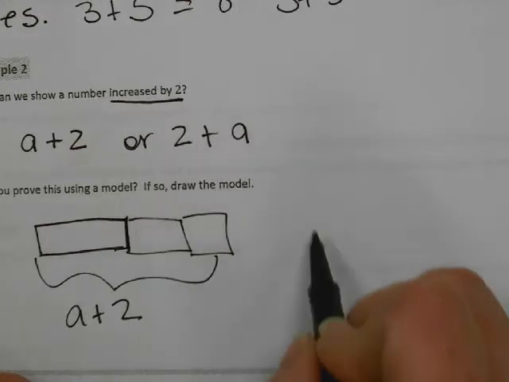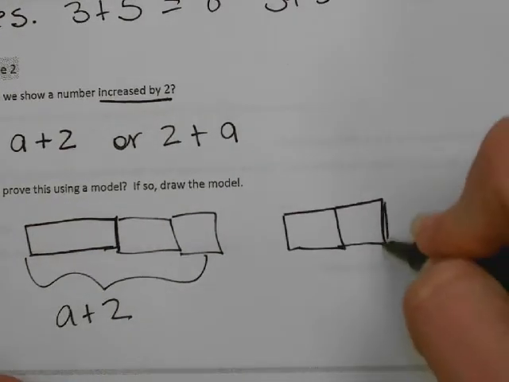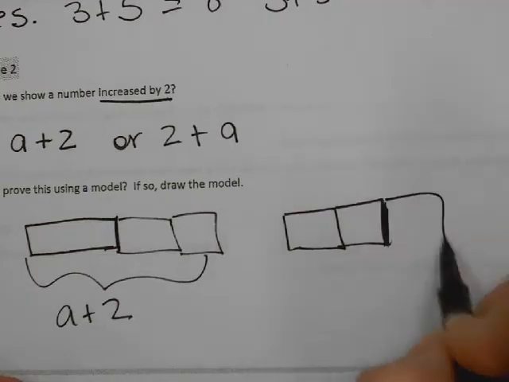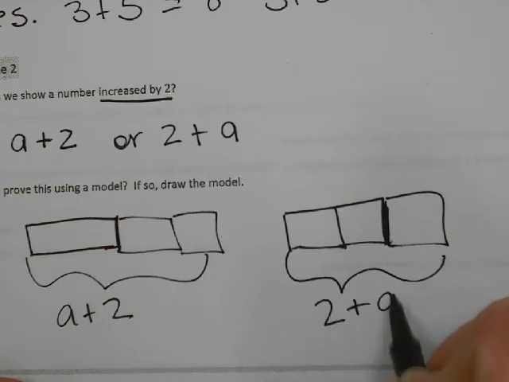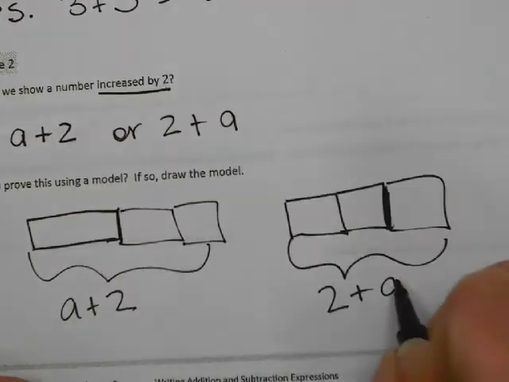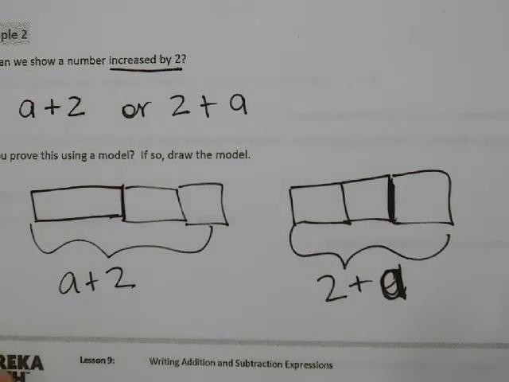If I was going to do 2 plus A, then I would start out with 2 bars. Again, do that darker black line to separate, and this would represent A. So this would be 2 plus A. So again, remember, this is an A, not a 9. Sometimes I make it look like a 9, but it's a variable that represents a number. So let's turn the page and look at the next example.